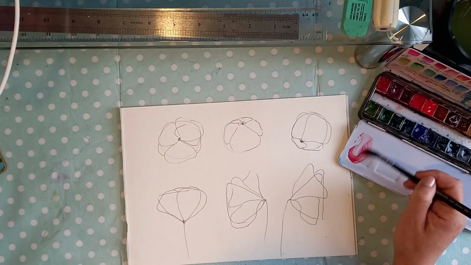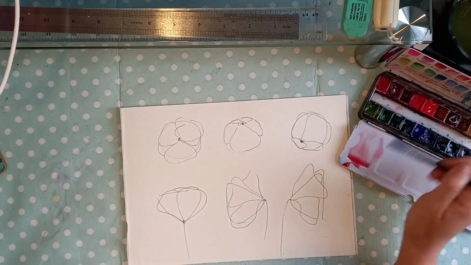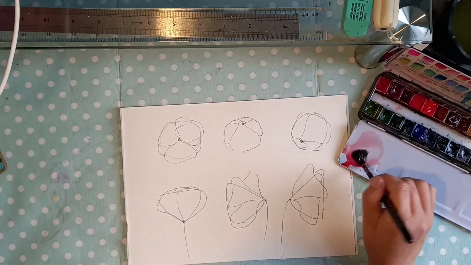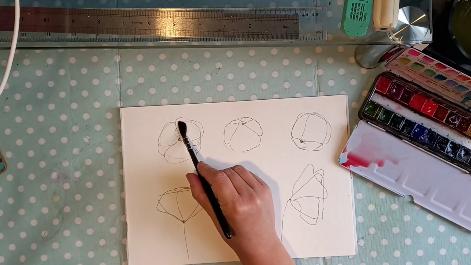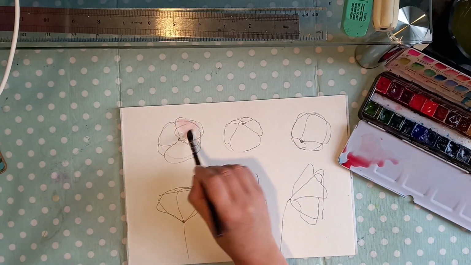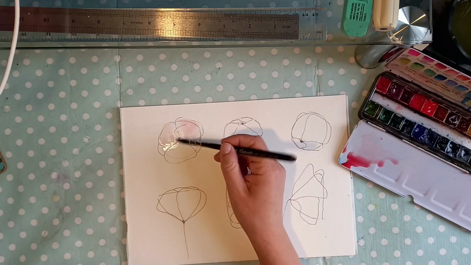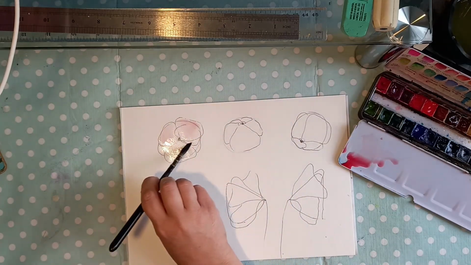Make a little wash, make it really thin. So nice and washy, so you've got plenty of water, just a hint of the red popping through. And this is a mop brush, so it does hold a lot. I'm going to fill in those petal shapes.